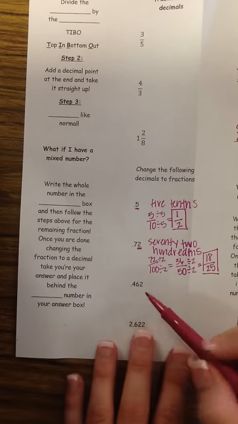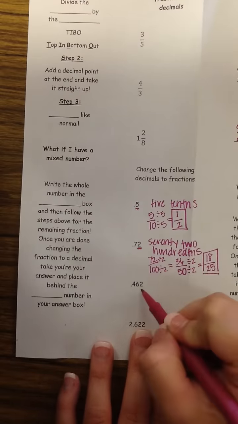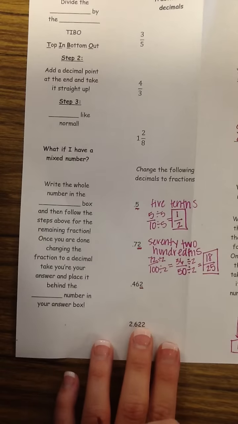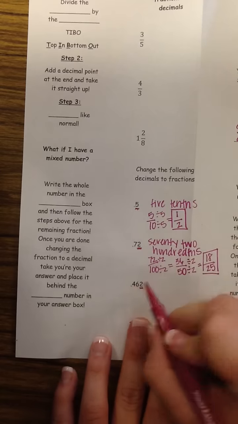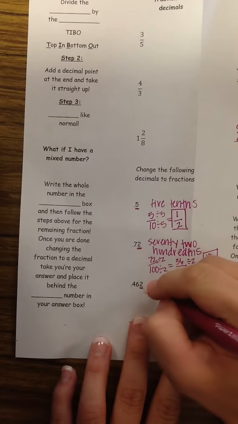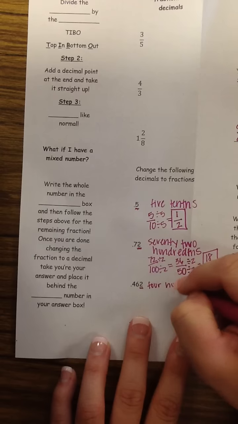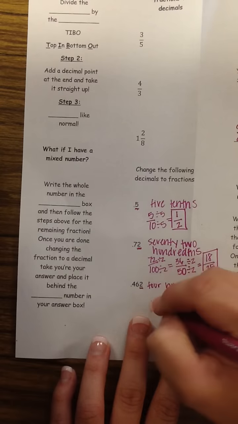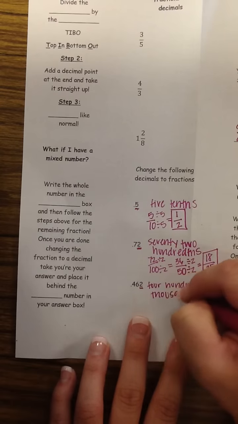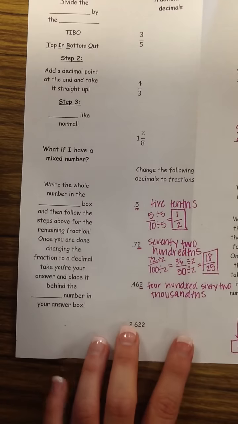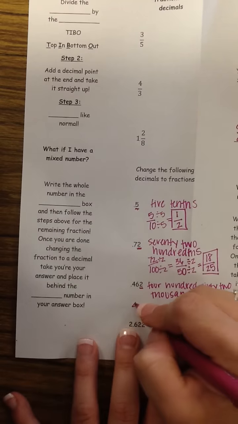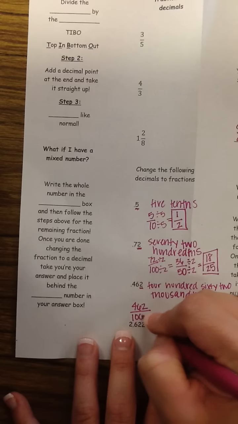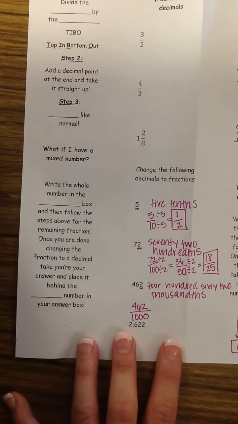Let's try the third one, 0.462. Well, let's look at our last number. What place is this in? The thousandths place. Okay, so I would say this 462 thousandths. All right, so let's write it like we say it, 462 thousandths.